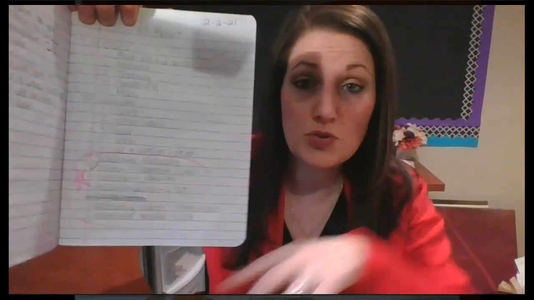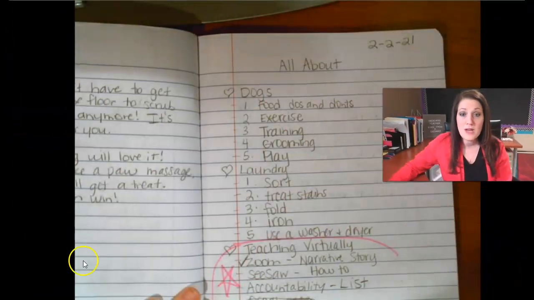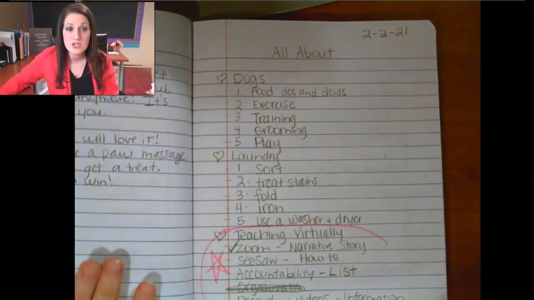Remember, mine is about teaching virtually. I'm not going to switch today and write about cats. That makes no sense. I'm going to keep with my teaching virtually and keep writing those chapters. So yesterday I wrote about Zoom, a story about me using Zoom.